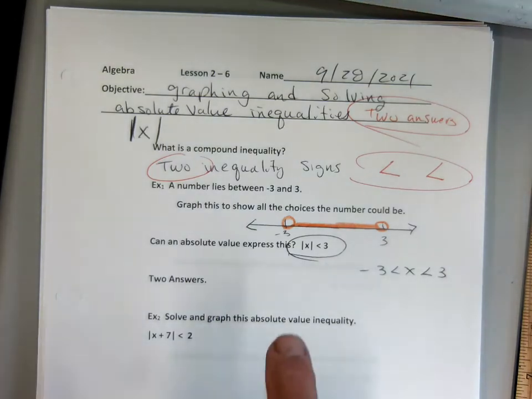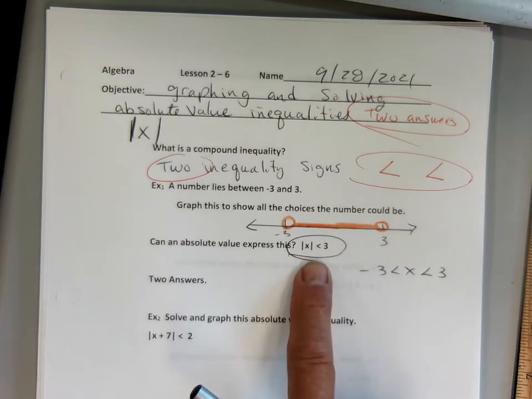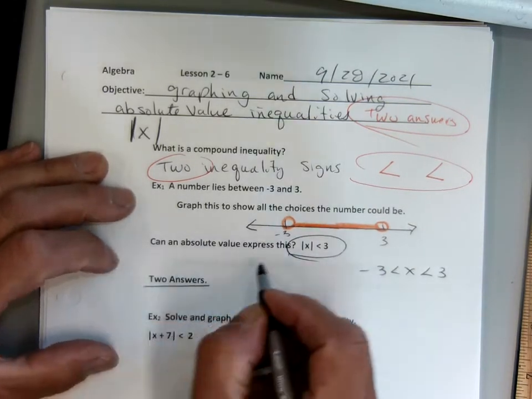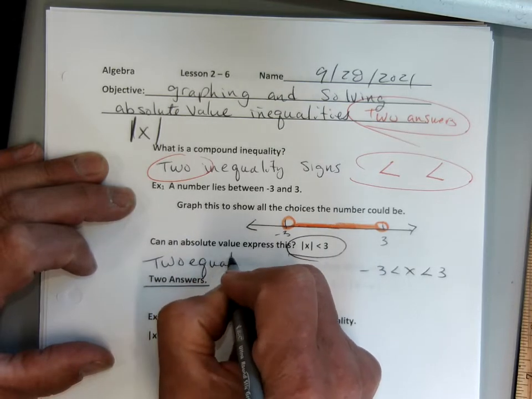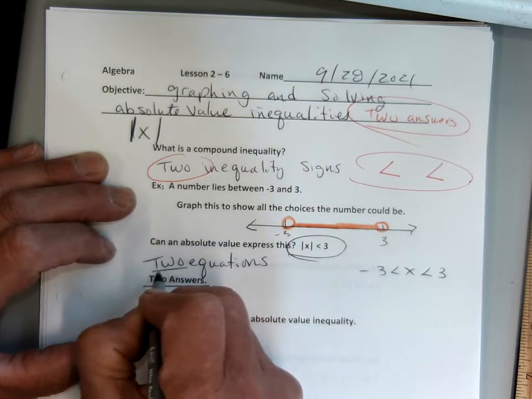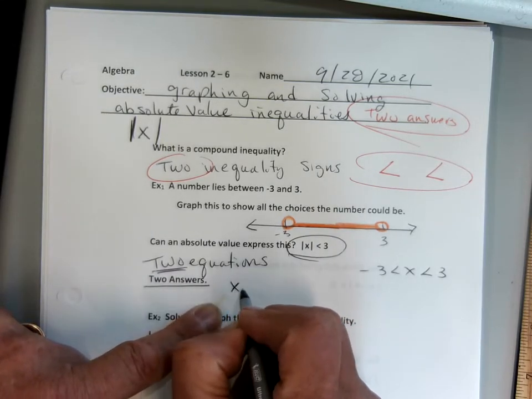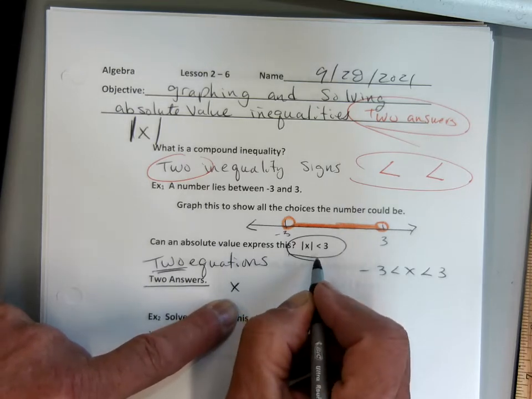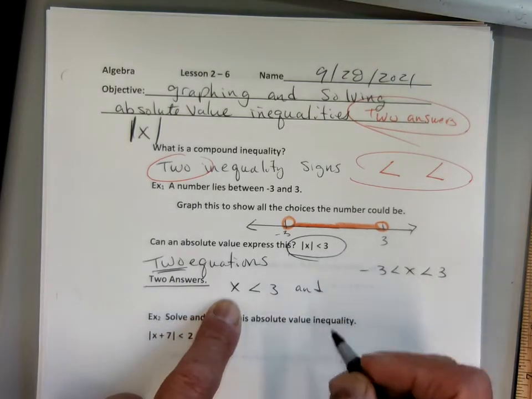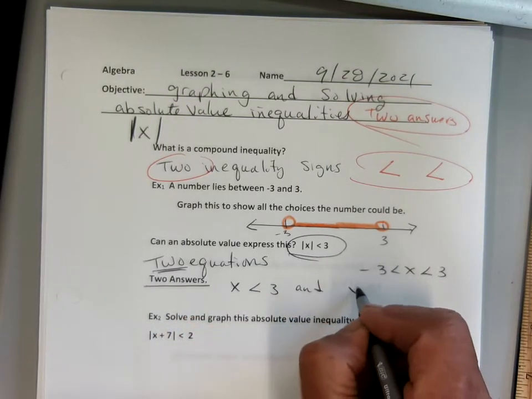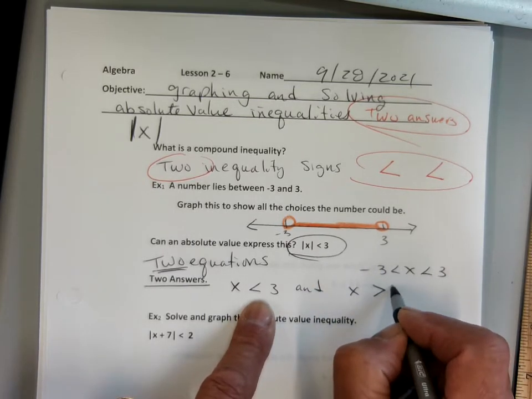So when we did absolute values before, we wrote it twice, right? Two answers, two equations. So one was x is not equal to 3, but less than 3, right? And we also wrote the negative. But because I'm making it negative, I turn the sign.